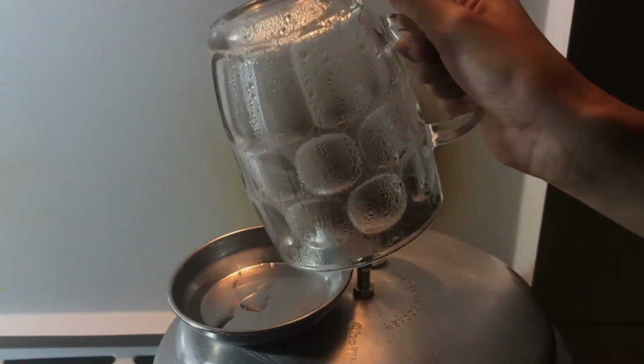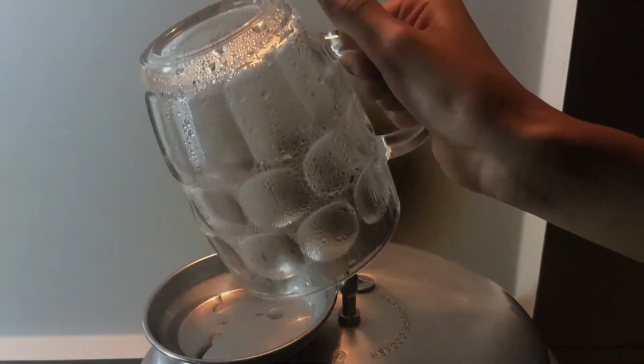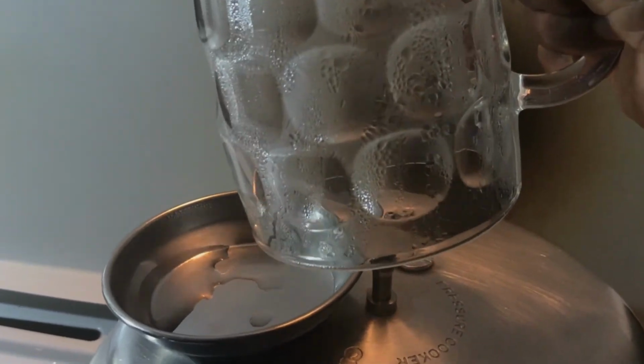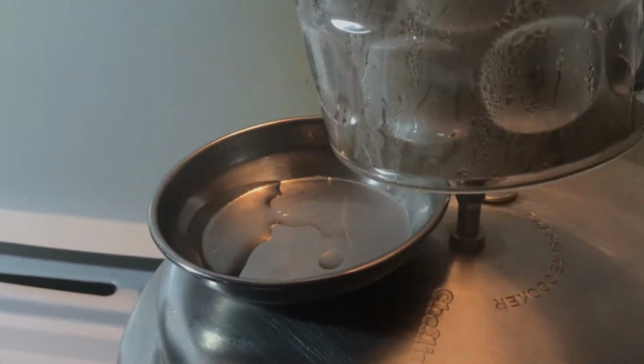So then the water vapor should be setting on the glass and should be turning into small droplets, and then the small droplets should be going in the small bowl.